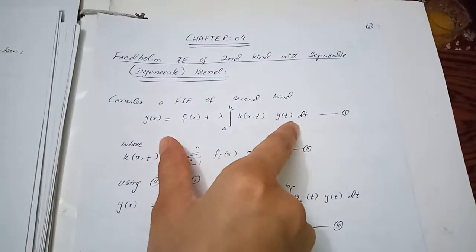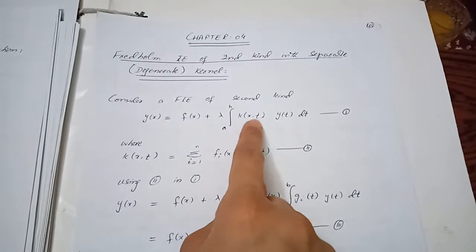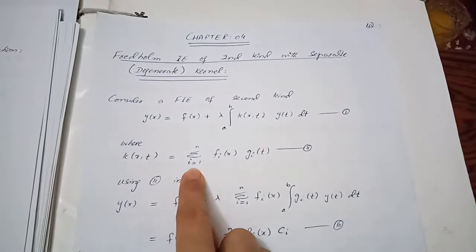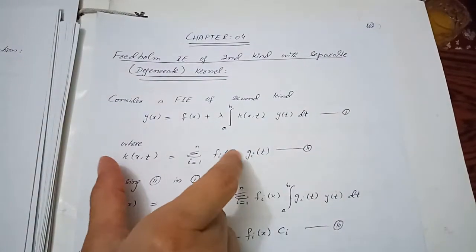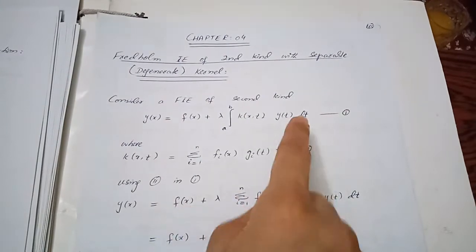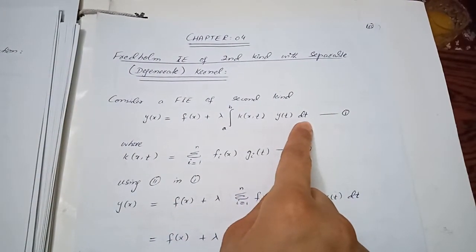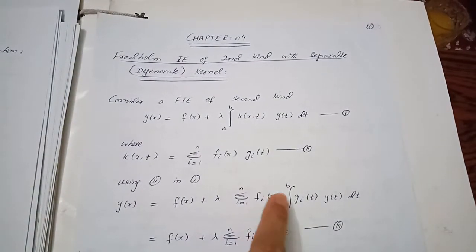So consider this Fredholm integral equation of second kind where kernel of x t, that is k of x t, is your kernel. Kernel is summation i equals 1 to n f i of x g i of t. Using this value of kernel here in this equation, we will get this equation. We know that our integration is depending upon t. So take this x component function that is depending on x, take it outside.